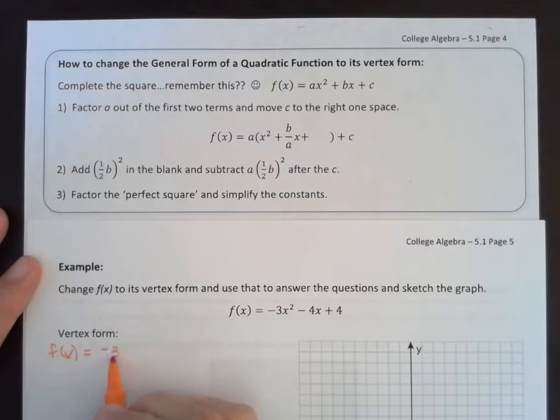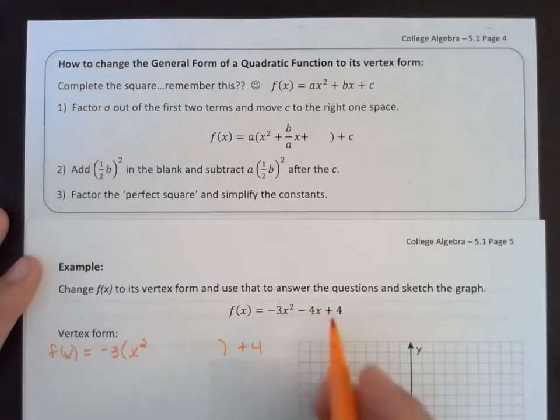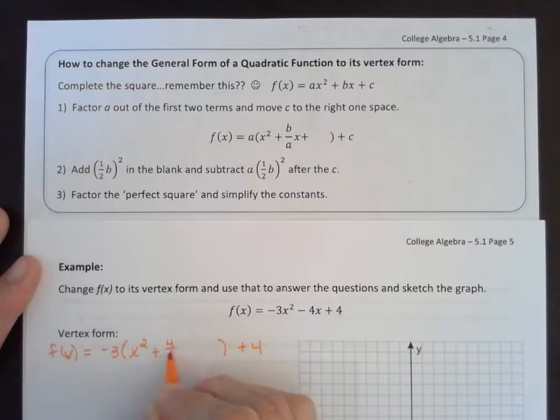So we factor out a -3, keeping the constant on the outside. So if you factor a -3 out of a -3x squared, you're left with an x squared. If you factor a -3 out of a -4x, you're left with a positive 4/3 x.